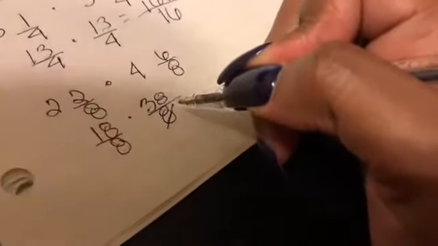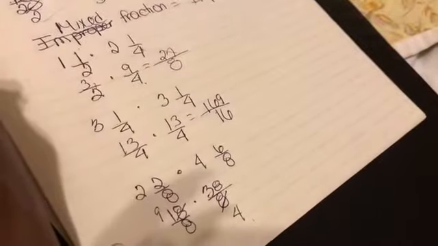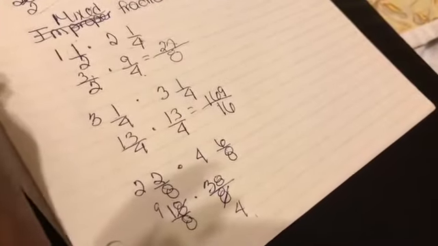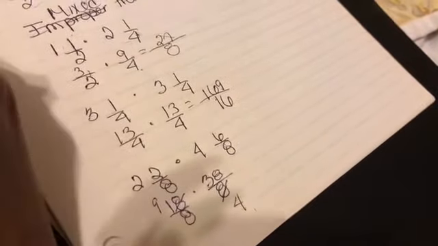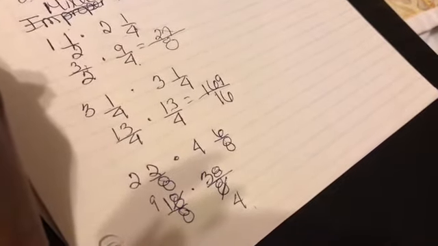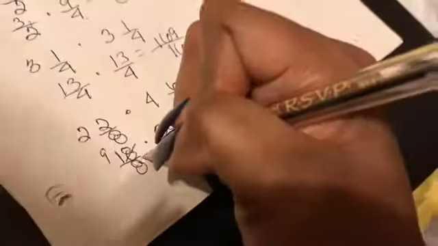So 2 divided by 8 is 4. 2 divided by 18 is 9. Okay, what number will go into 38 and 8 evenly? Did you say 2? Well, you was correct. Okay, 2 divided by 8 is 4.